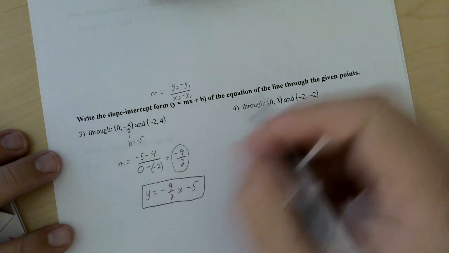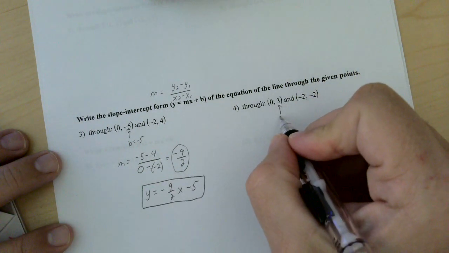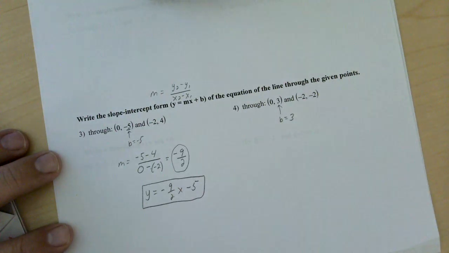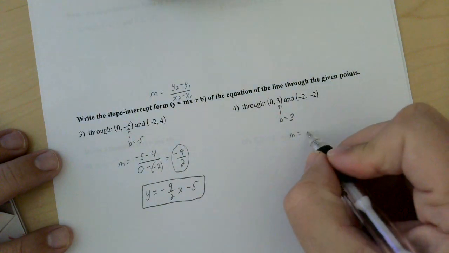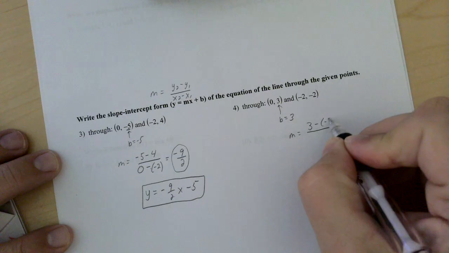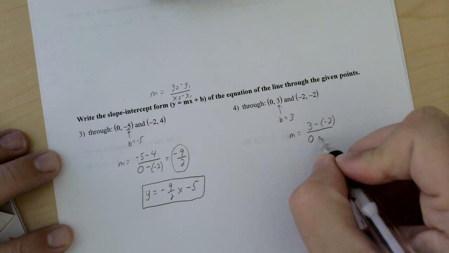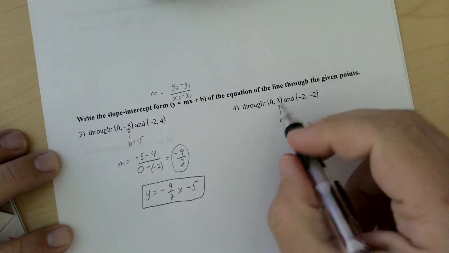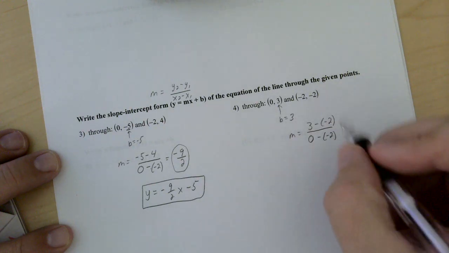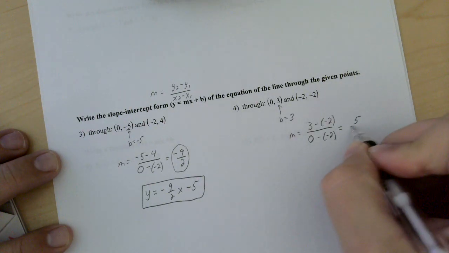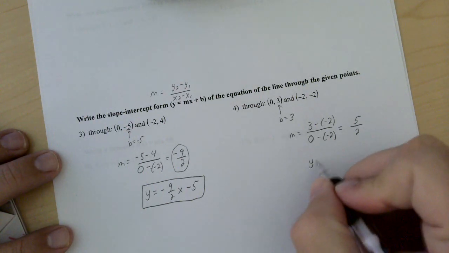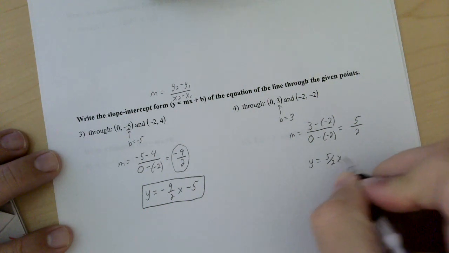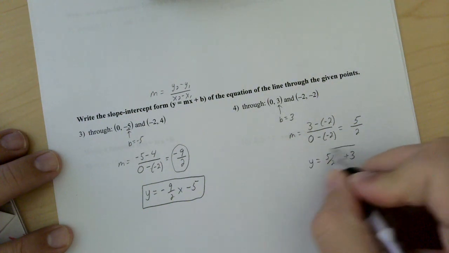Over here, my starting point is 3. You did this in Big Ideas; 4.1 Big Ideas was all about this. Once again, I just need to calculate the slope. I'm going to take 3 minus -2, and then 0 minus -2. I subtracted my y's, and underneath I subtract my x's. I get 5 over 2. So this time it's 5/2. y = 5/2 x + 3.